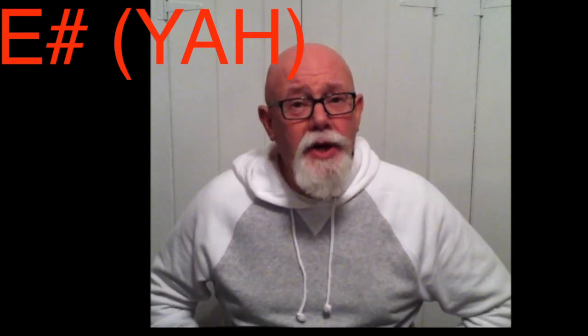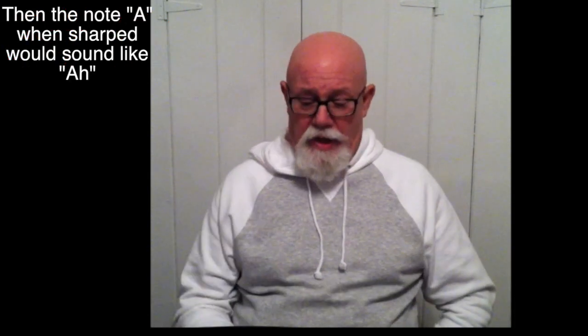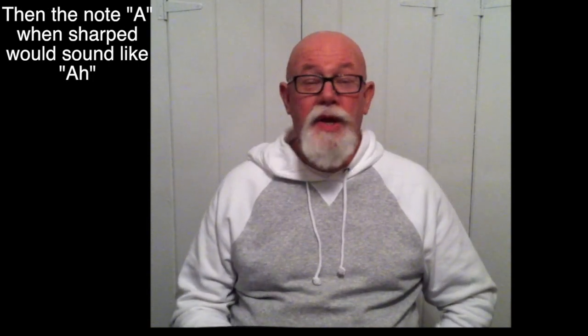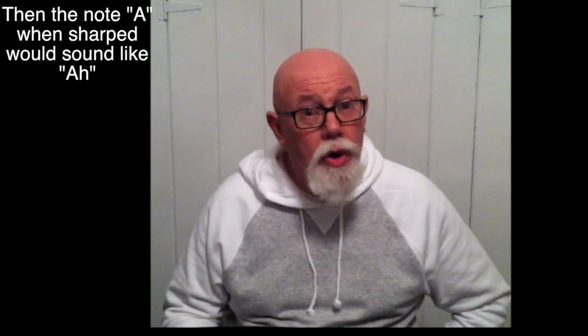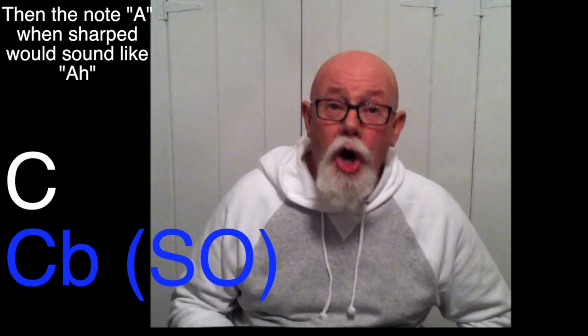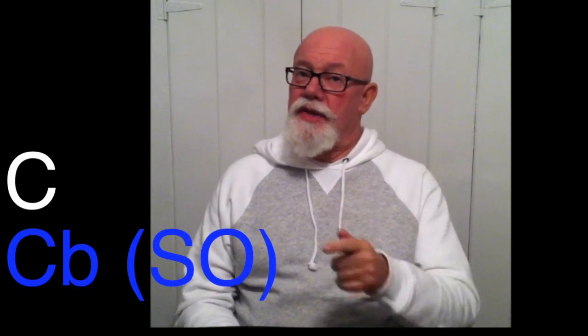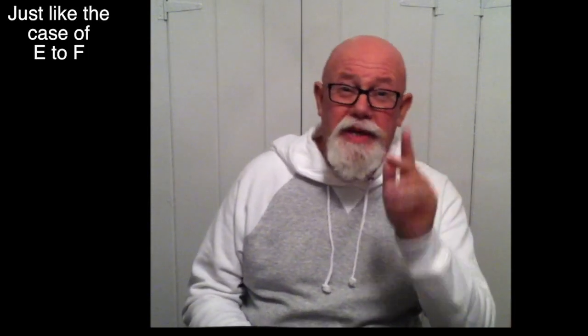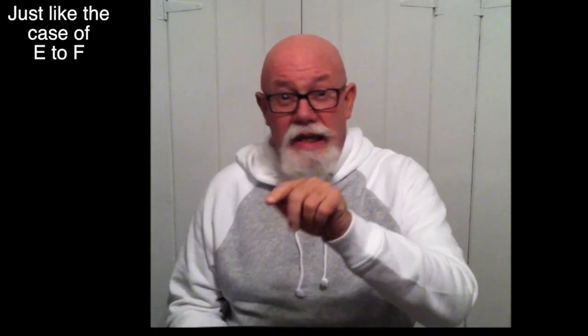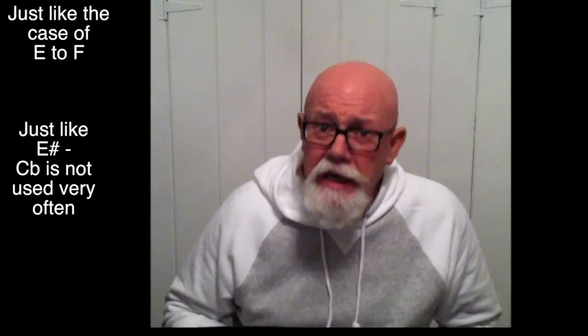What about the flat notes? Okay, how about those? Here's C. The flat notes sound like 'oh.' C, so. Now, again, here's a confusing one. This could be 'so,' which would be C flat. But really, this is C to B. Remember, because between B and C is a half step. So normally you would find this going from C to B.